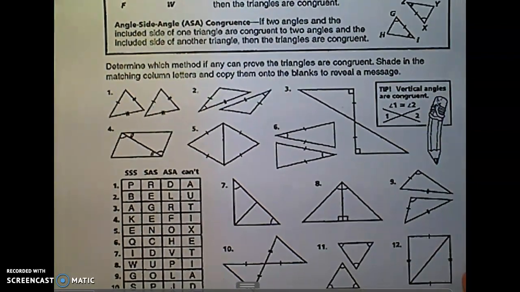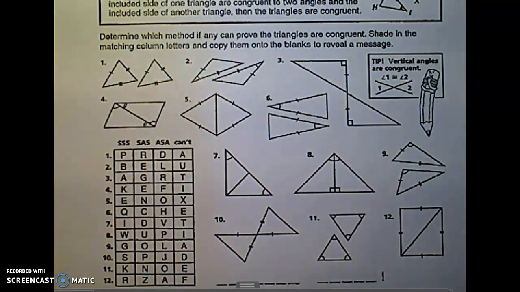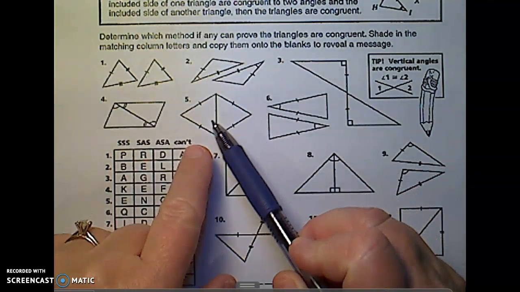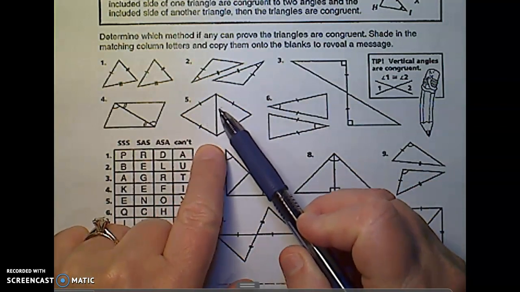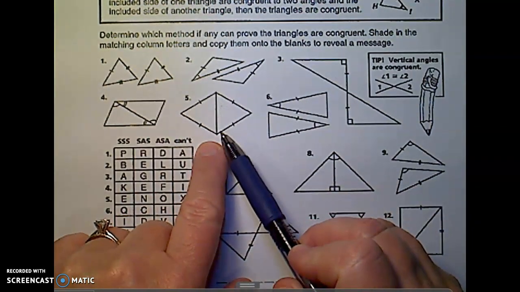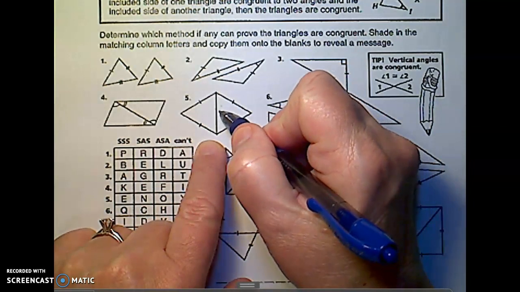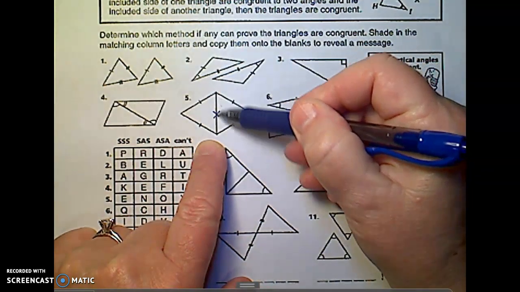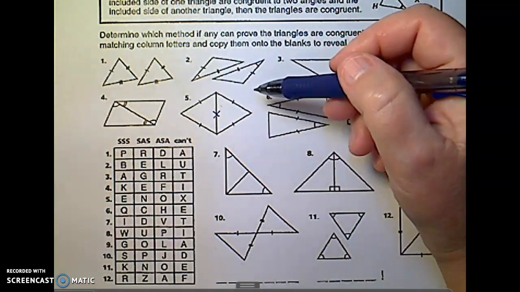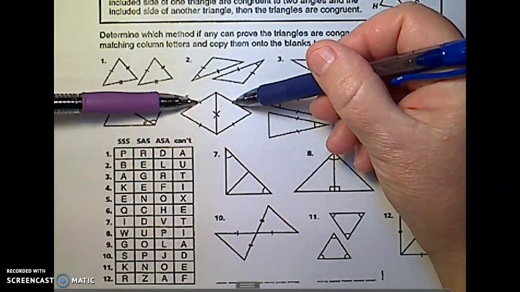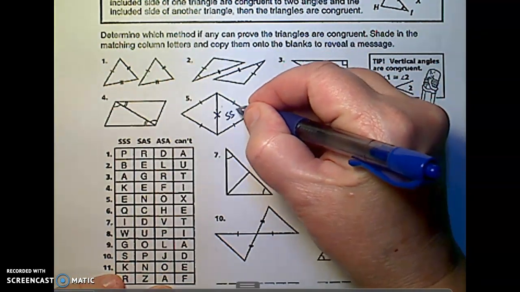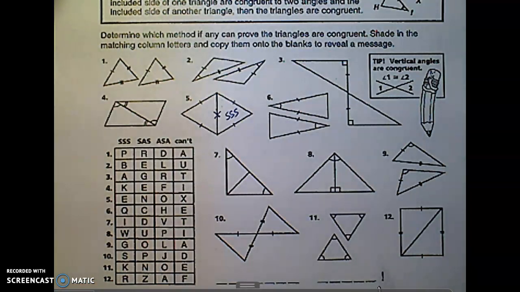There are a couple of new things in this worksheet I want to make sure you know. Actually, one thing that's new we just did, and that is with these shared sides. So again, on number 4, number 5, you can see that they have a shared side. I would mark those as congruent to themselves, and then you can see side, side, side. Hopefully you can see that. So these two triangles are congruent by side, side, side. I'm just going to jot it down there.